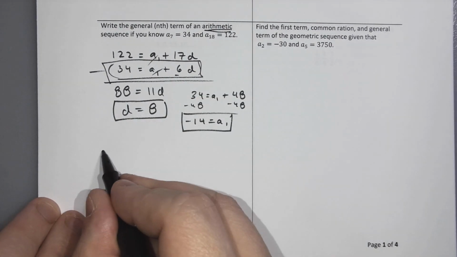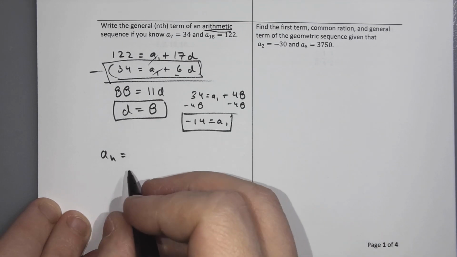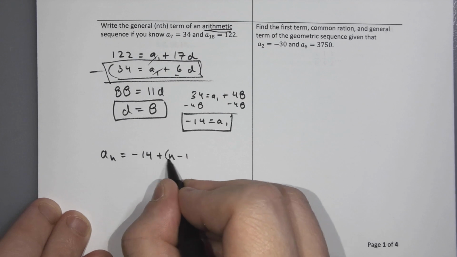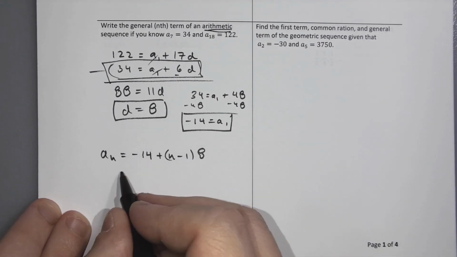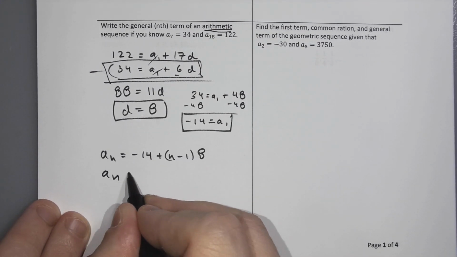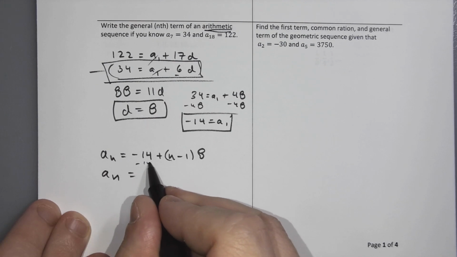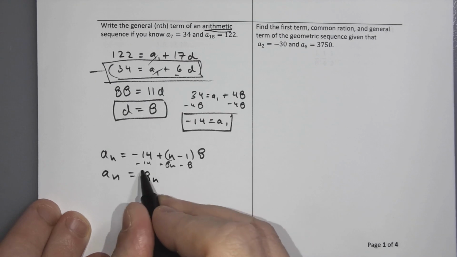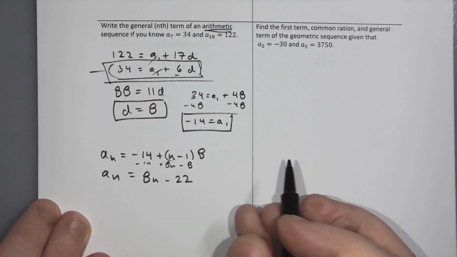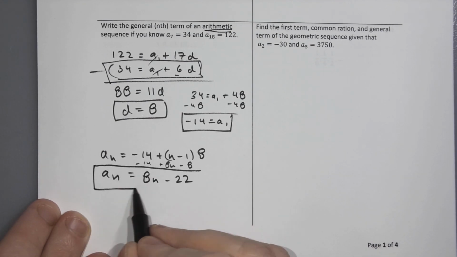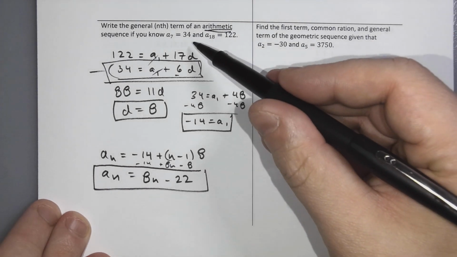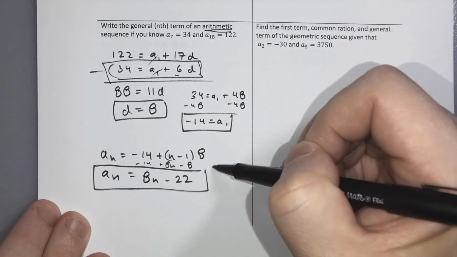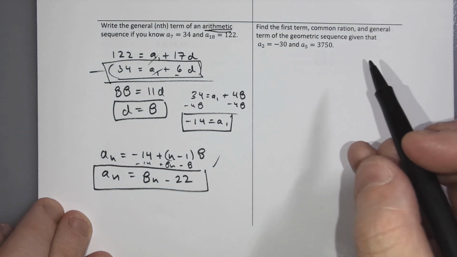If we want to write the general nth term, I'd say a sub n equals the first term plus n minus 1 copies of the difference. Or I might even write a sub n equals negative 14 plus 8n minus 8. I might write this as 8n minus 22. Let me check that. If I plugged in 7, it would be 56 minus 22, which is 34. So I'm pretty happy. Okay, good.